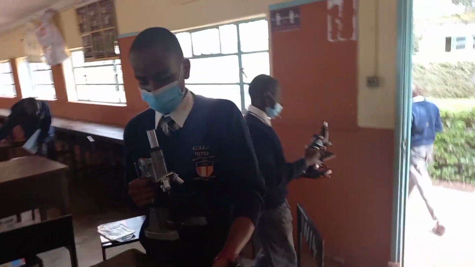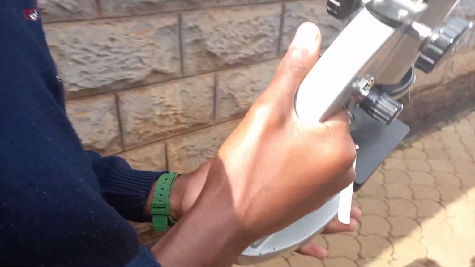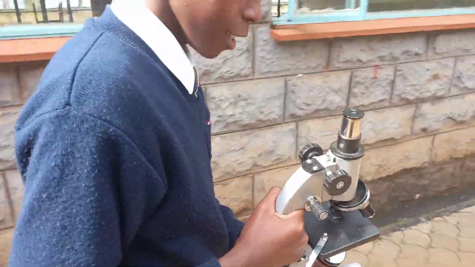We take the microscopes back to Biolab 1. And how do you carry the microscope? You hold the arm and the base to support the microscope.